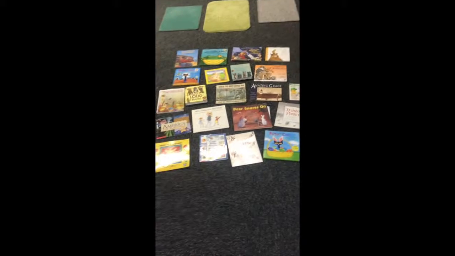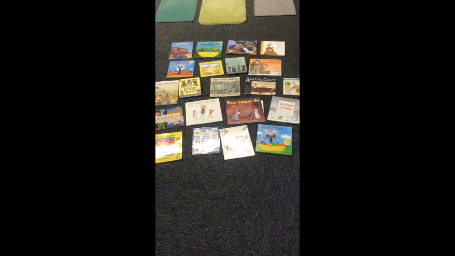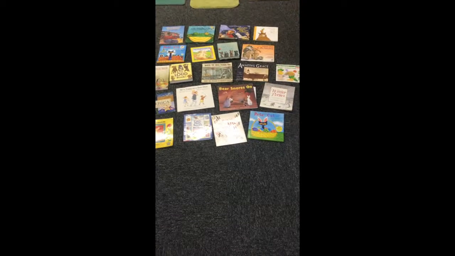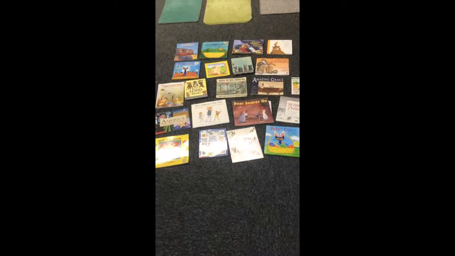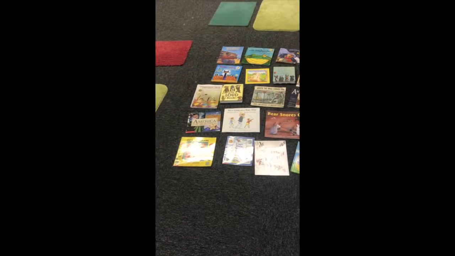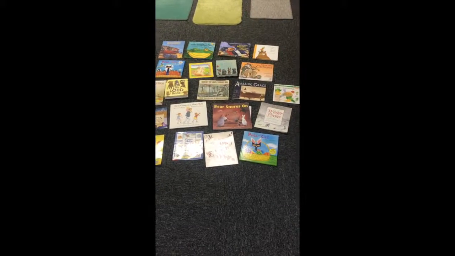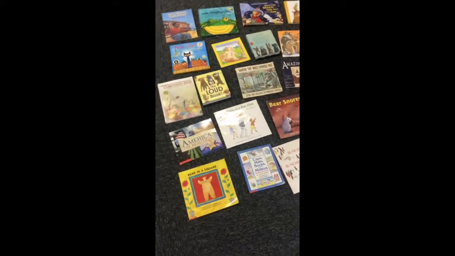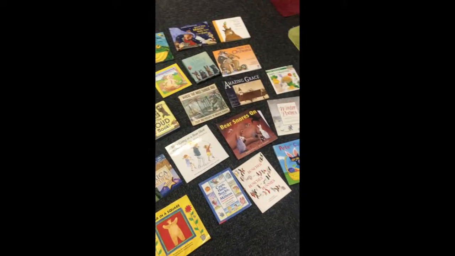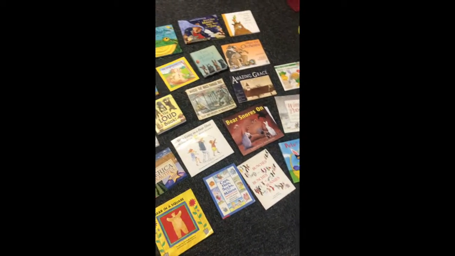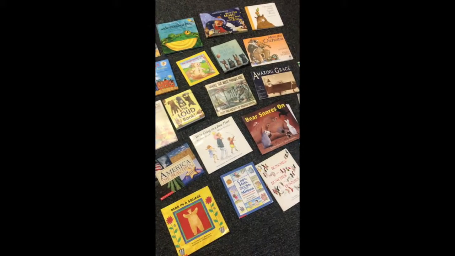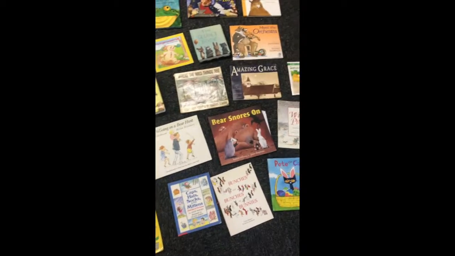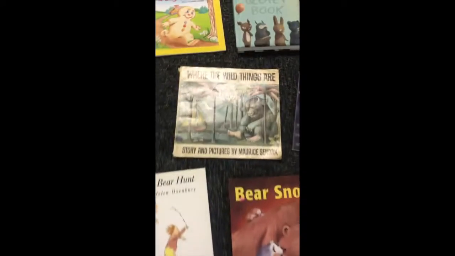So these are all the books that I currently have in my music library. I really don't have a lot. It's a small collection, but we have a wonderful library upstairs that I'm always able to check books out of. Even though it's a small collection, I have a large variety, and you can see not all of them are music specific. For example, let's see, Where the Wild Things Are.